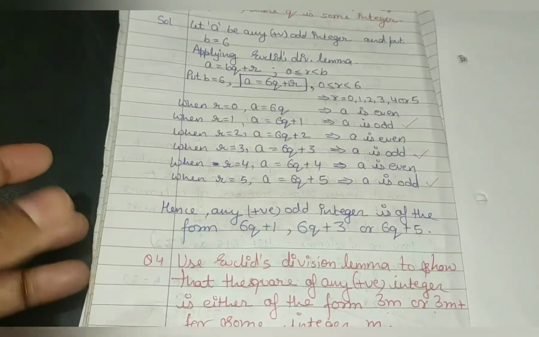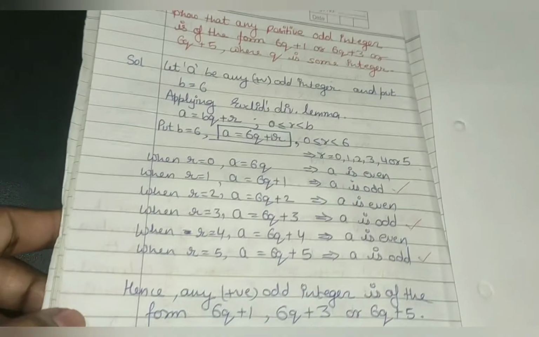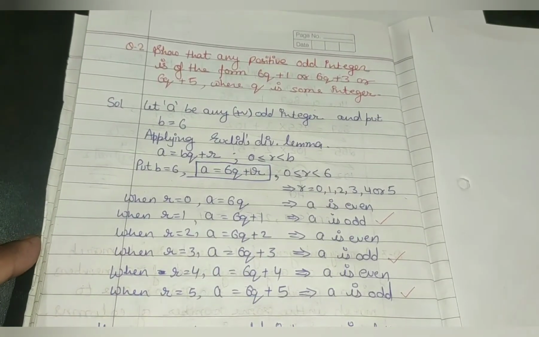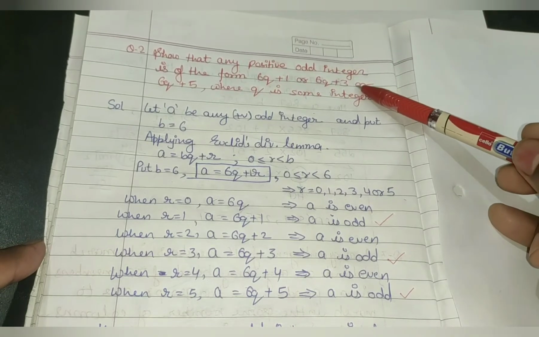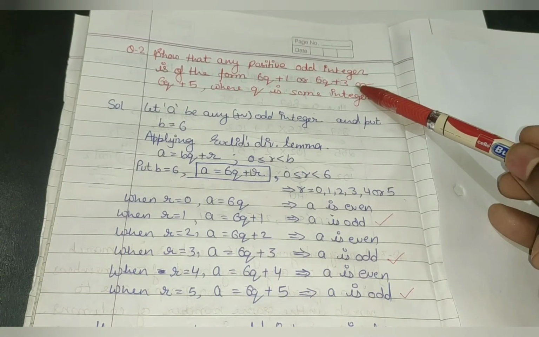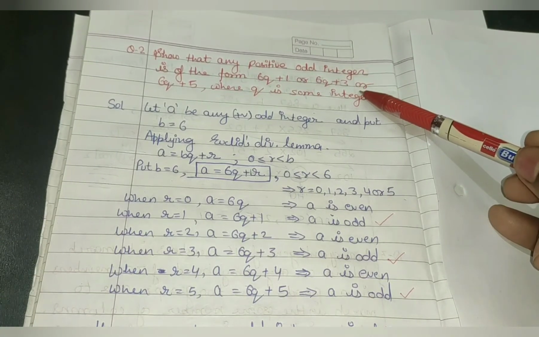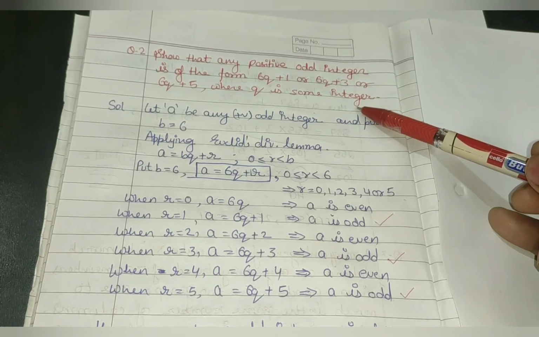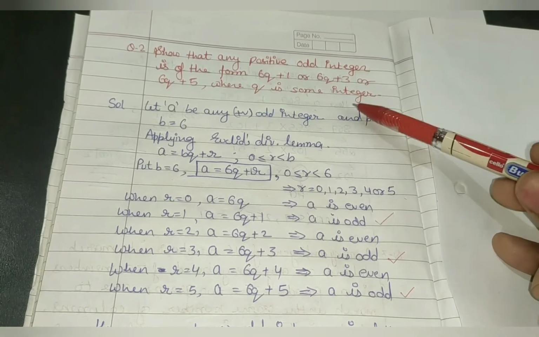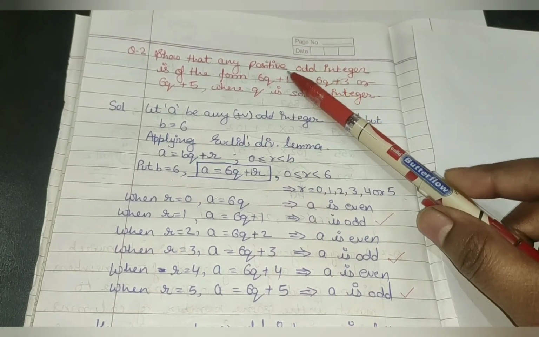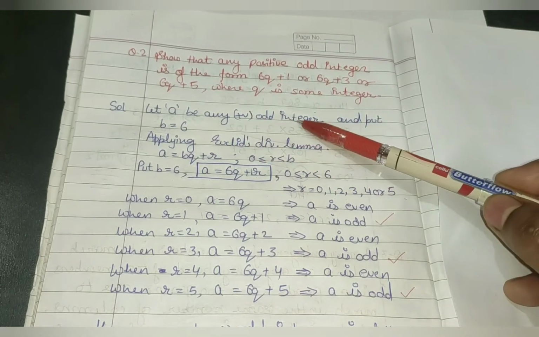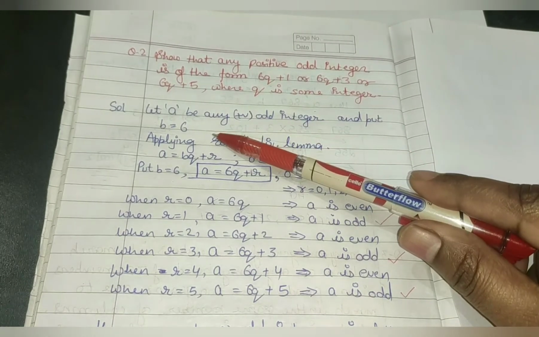Now see another question, question number 2. We already discussed this type of question where we need to show something. The second question is, show that any positive odd integer is of the form 6q plus 1, 6q plus 3 or 6q plus 5, where q is some integer. As they are asking about any positive odd number, let a be any positive odd number and we will put b as 6.